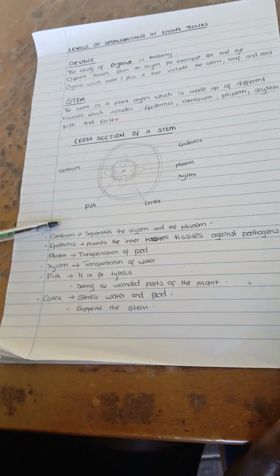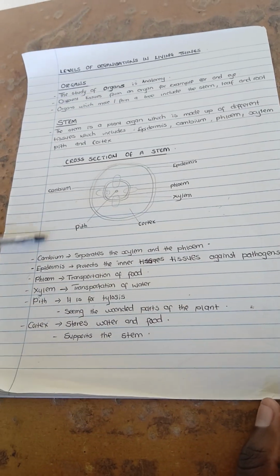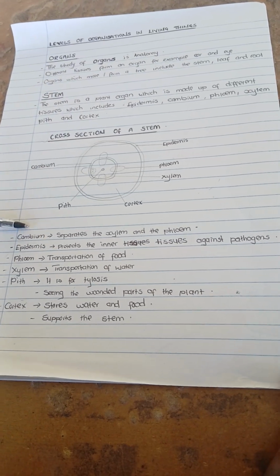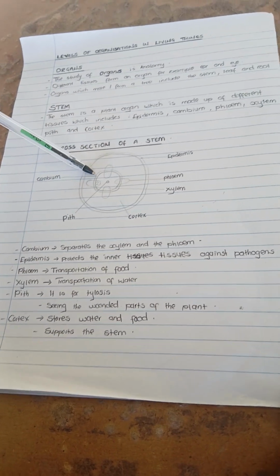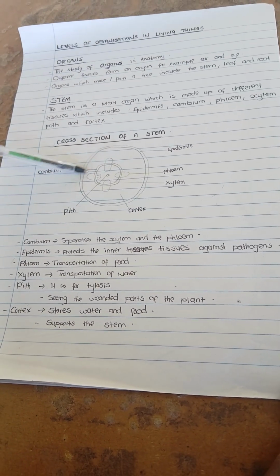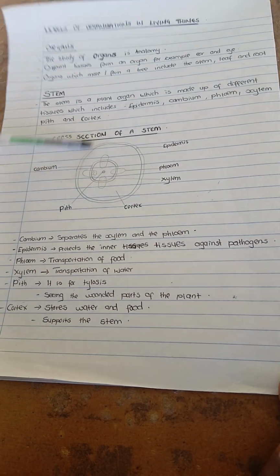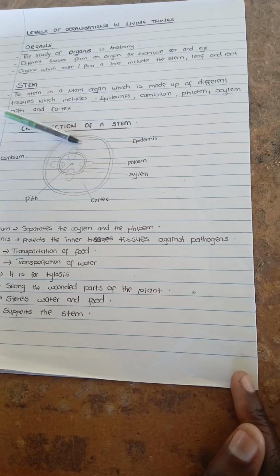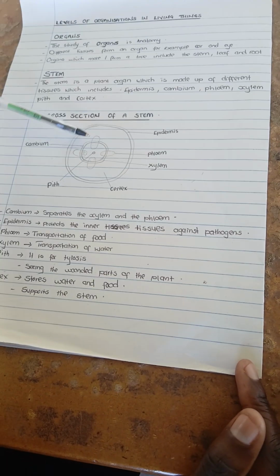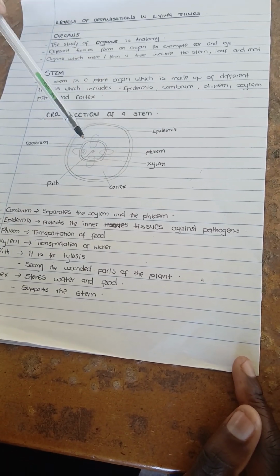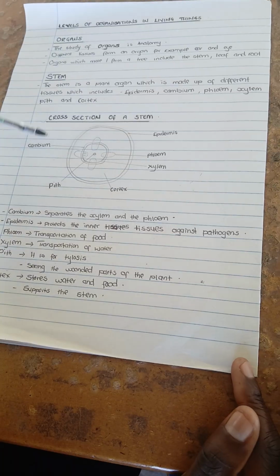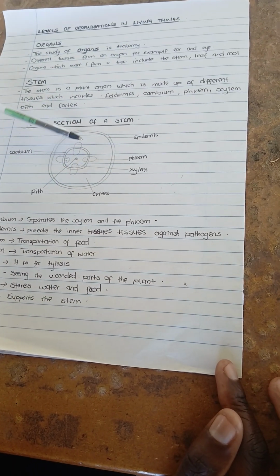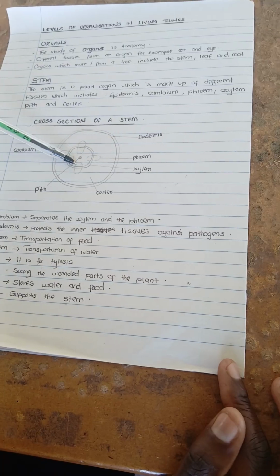We are going to list the functions of all these parts of the stem. We have the cambium. This cambium separates the xylem and the phloem. As we are seeing on our diagram, this is the phloem and this part is the xylem. So this cambium, therefore, separates the phloem and the xylem.